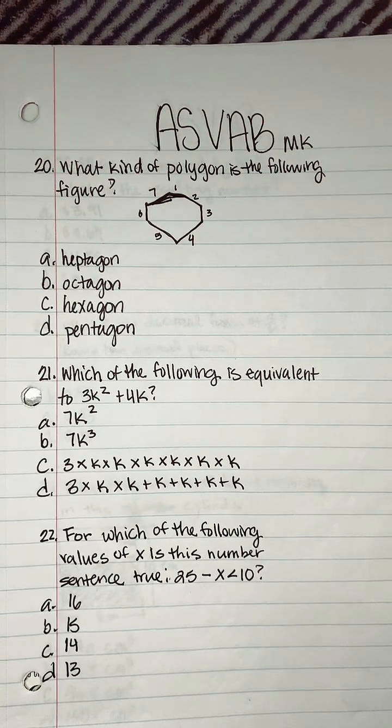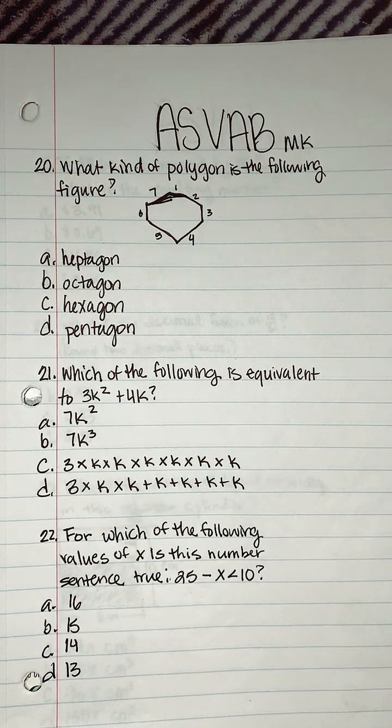It's an octagon. Nice. Coast Guard. A, B, A.